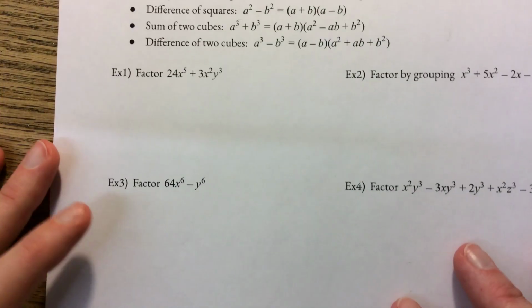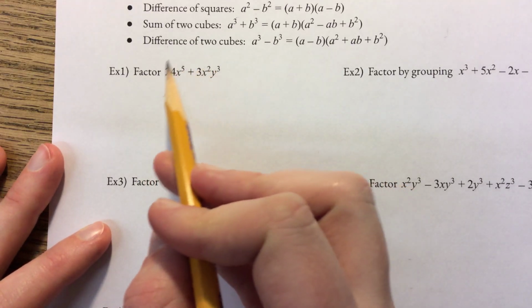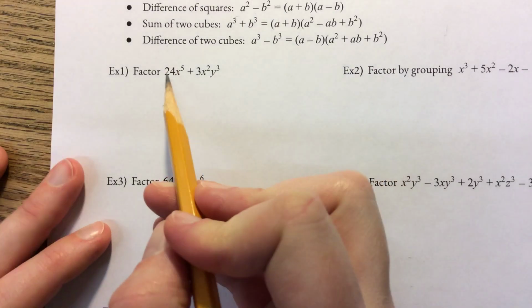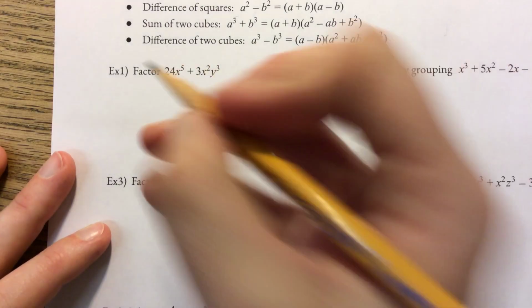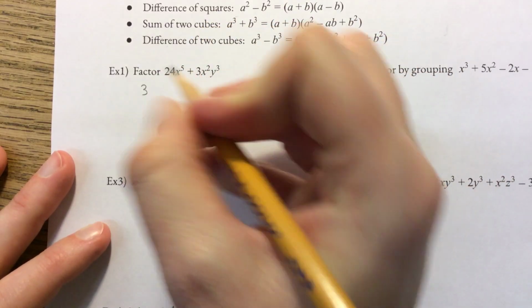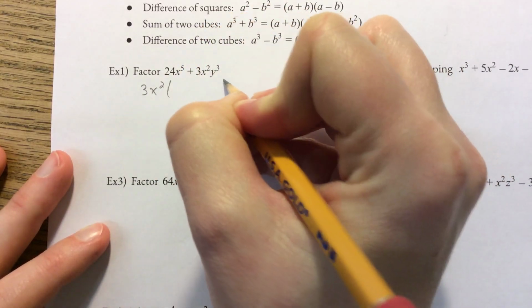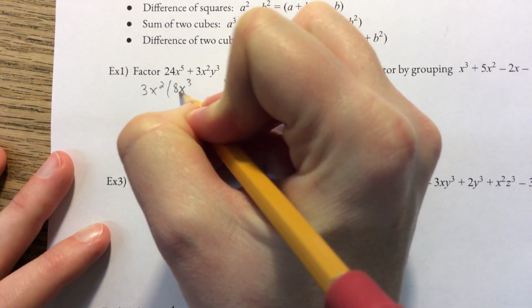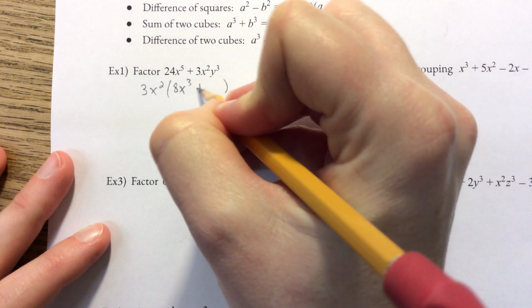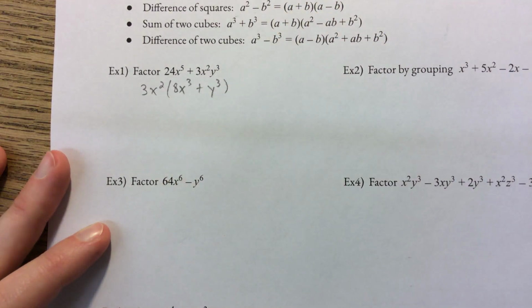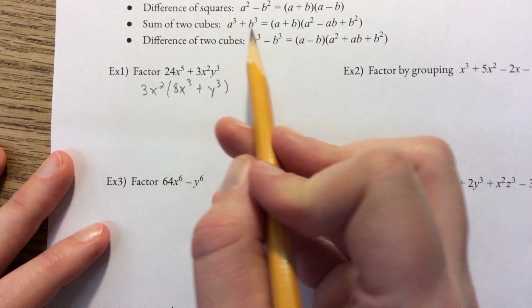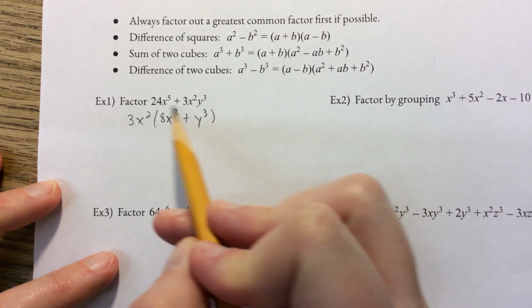So in our first example, when I look at this, I'm always going to first check and see if there's a greatest common factor that can come out first, which in this case there is. So these are both divisible by 3, and they both have at least an x squared. So I'm factoring out 3x squared. Then I have 8x cubed left and a y cubed here. Now when I look at what's left in here, this matches this pattern. So this is a sum of 2 cubes inside of here.